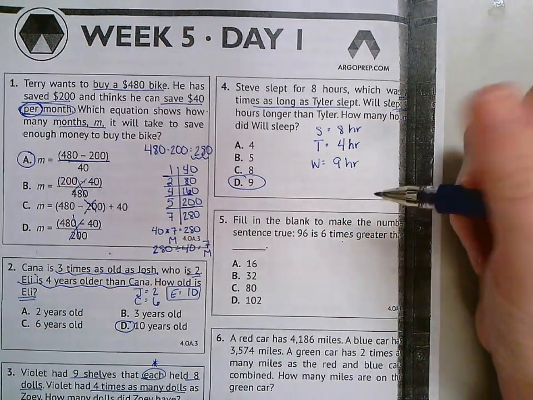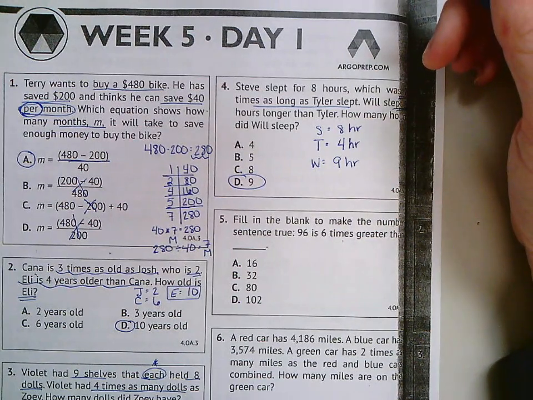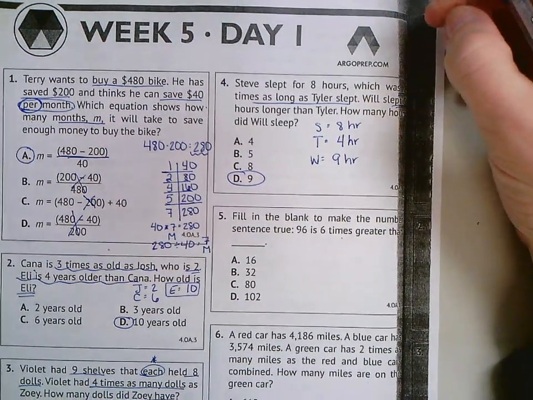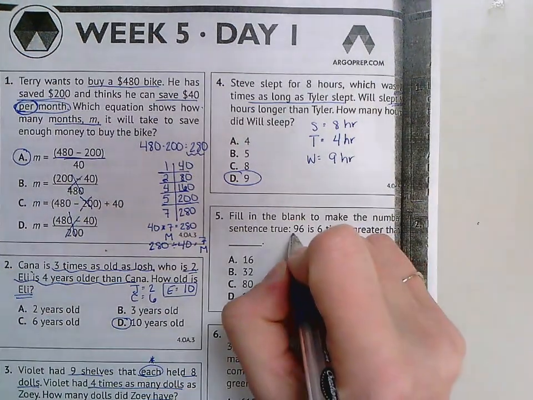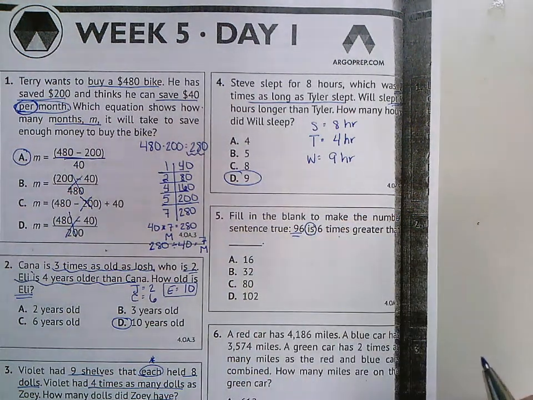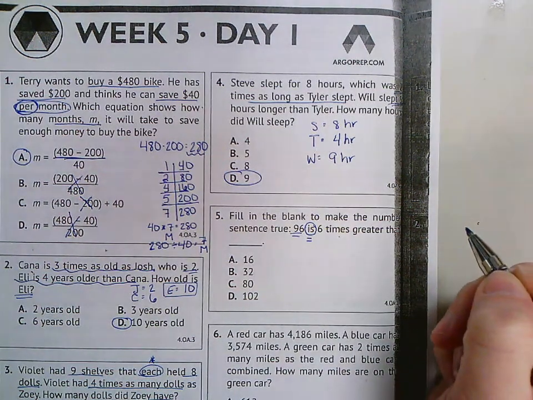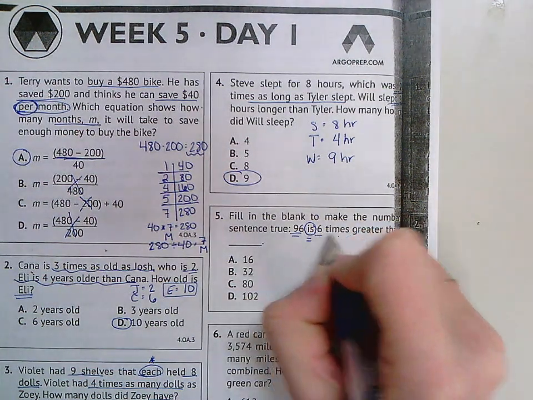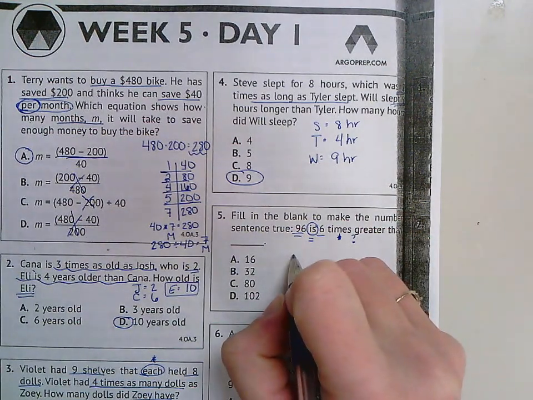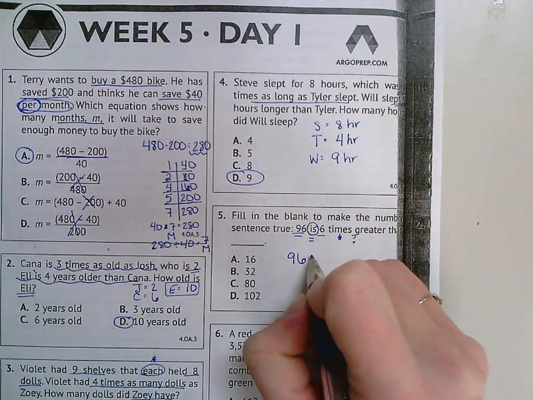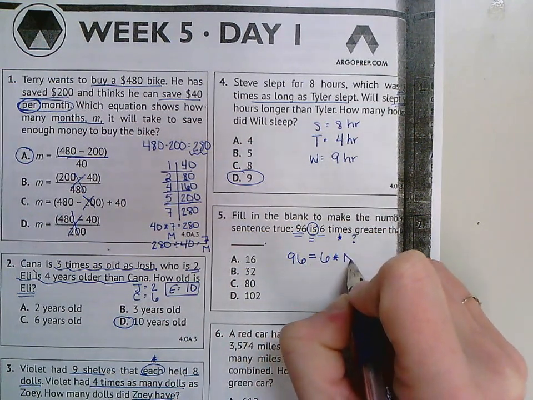Okay? Number 5. Fill in the blank to make the number sentence true. 96 is 6 times greater than blank. So let's break this down. 96 is, and we've talked a couple times on these videos, is means equals. And then I have 6 times greater than something. So if I rewrite my equation, I have 96 is 6 times a number.